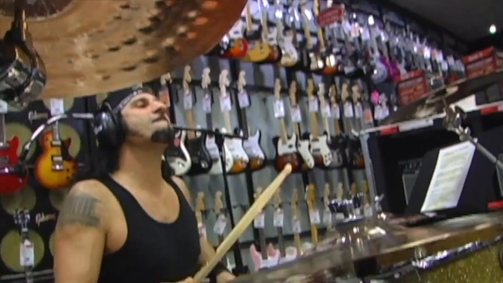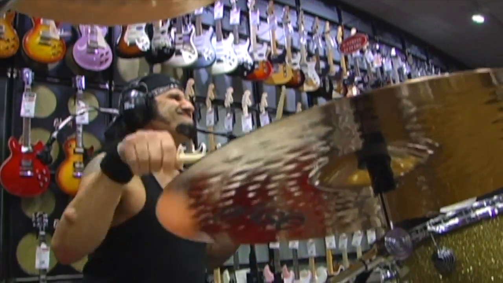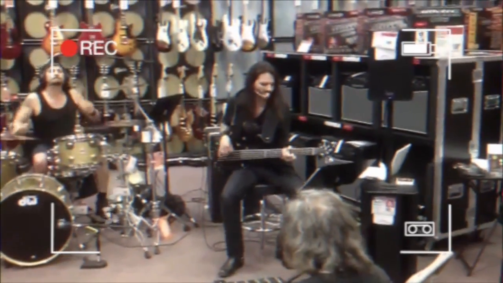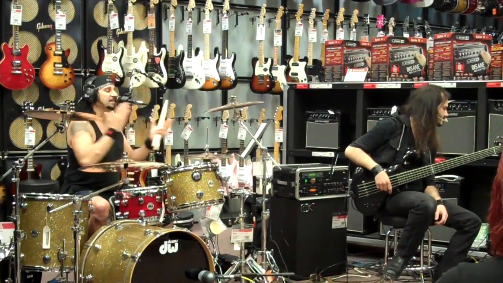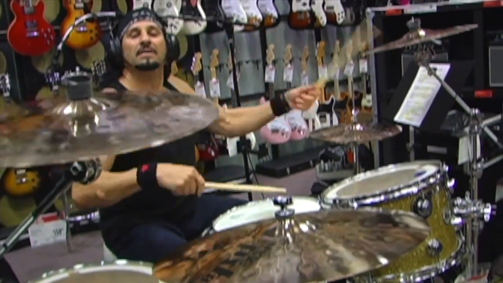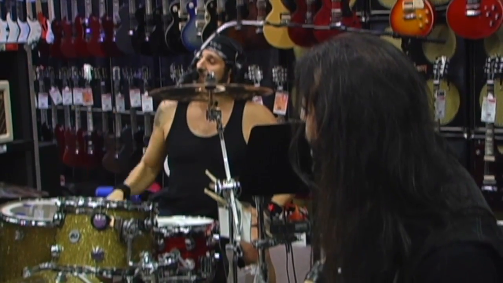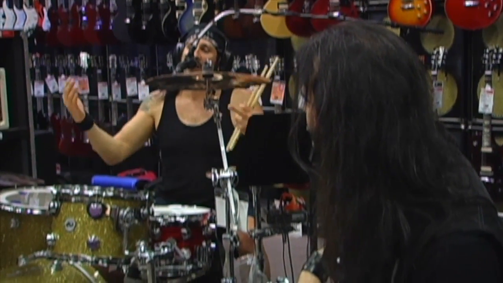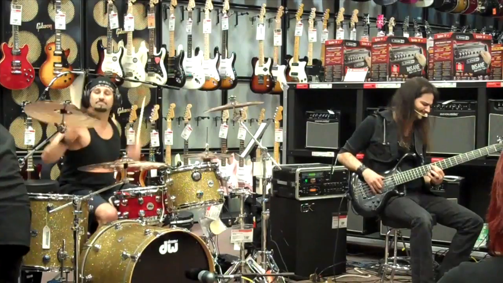My objective is to keep this song simple and solid so that the band that I'm playing with remains tight. They know where the ins and outs of the sections are. When people are 30 feet away, they know what's going on, how to get in and out of the section.